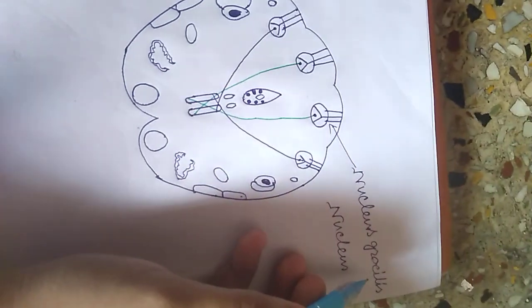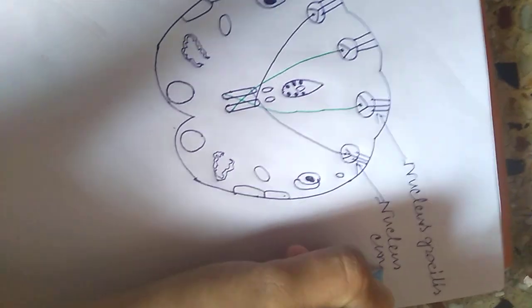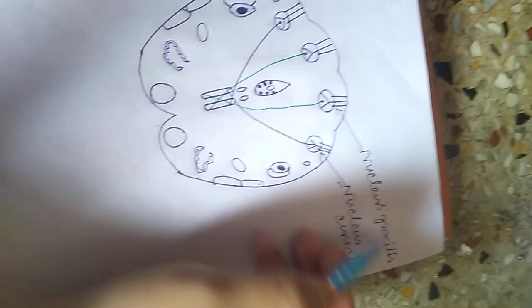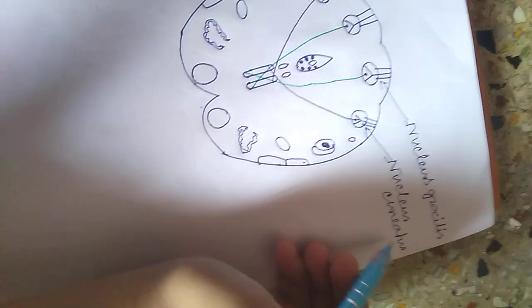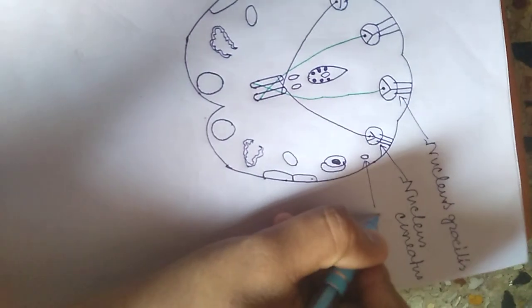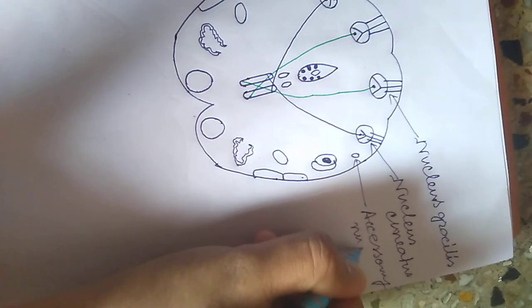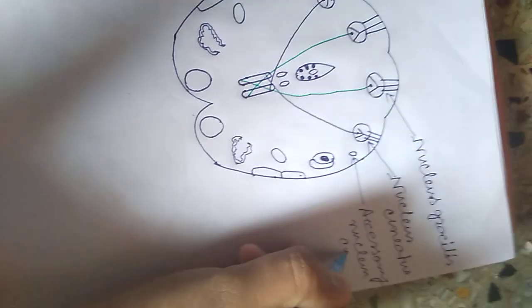This is nucleus gracilis, and this is called nucleus cuneatus. Okay, this is accessory nucleus cuneatus.